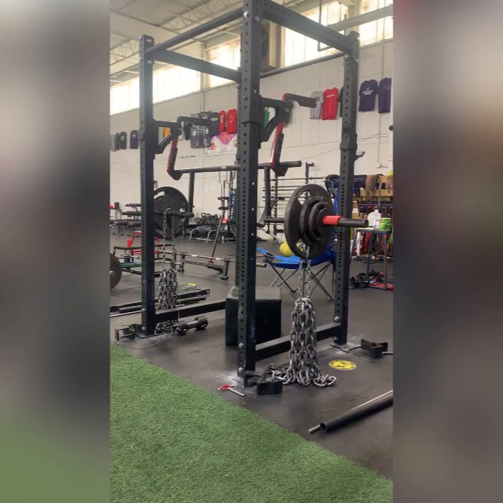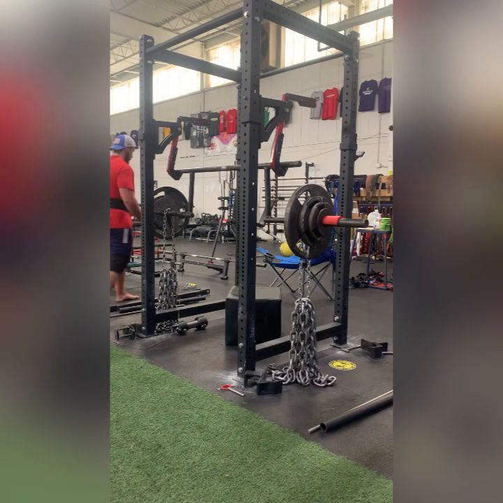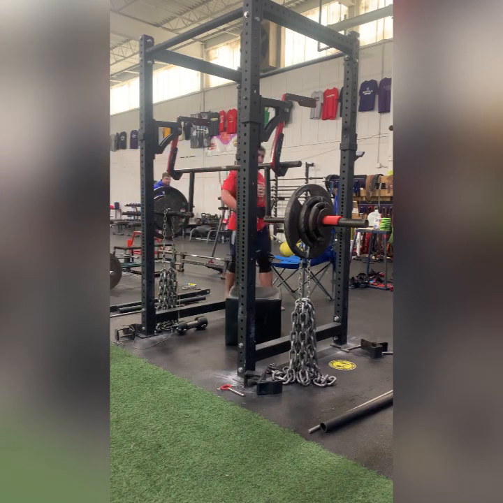As your body experiences more and more fatigue, it starts to use higher threshold motor units, which are those fast twitch muscle fibers we were just talking about, the ones that can develop a little bit more force and are a little bit more disposed to strength and power production.